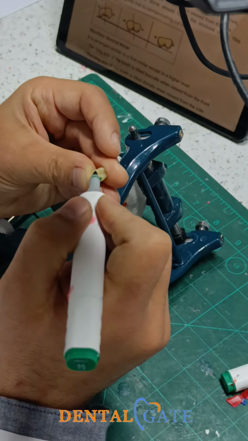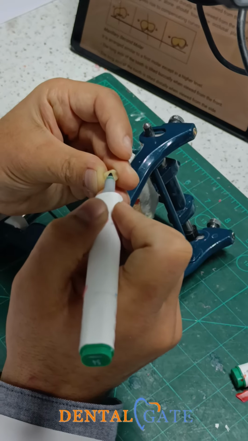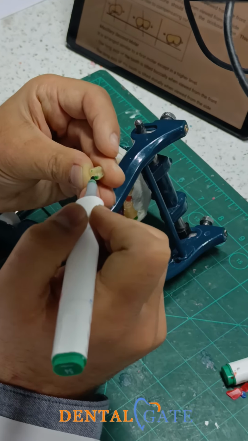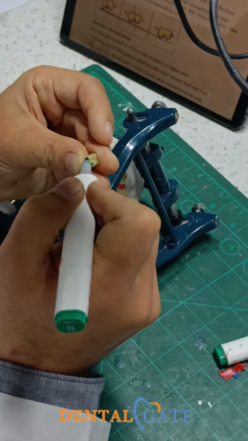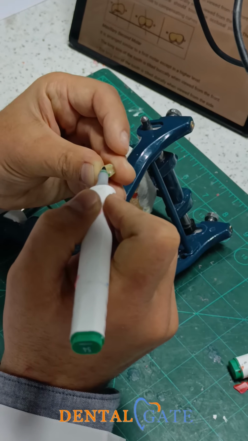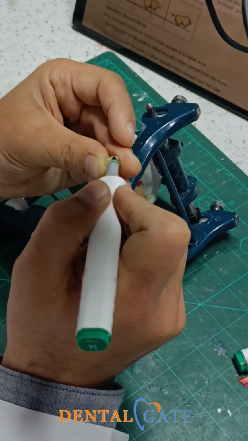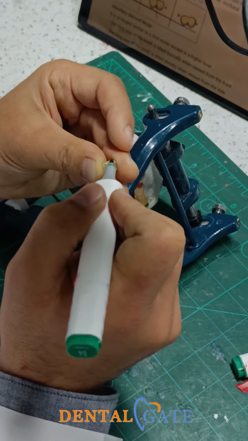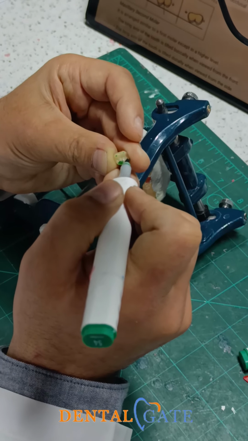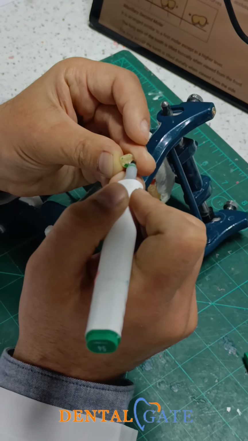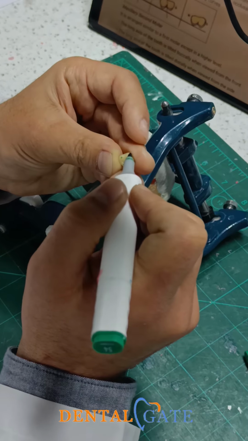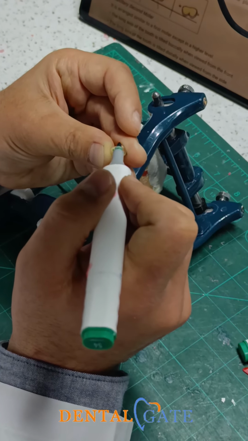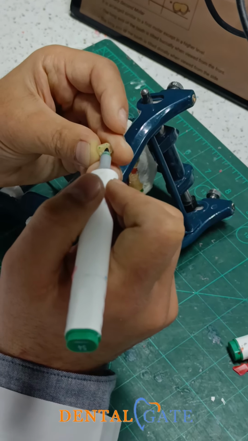We leave 3 cusps without contact. 1, 2, 3. This one should be within the little space. This one more than the first one. This one should be what? More than the others. Okay? So I will distribute the spaces to these cusps.